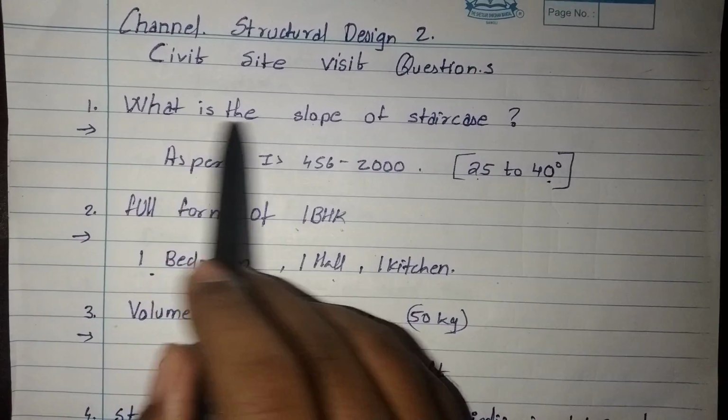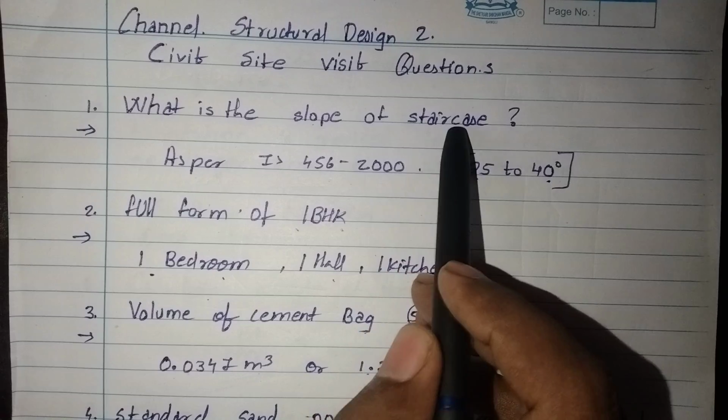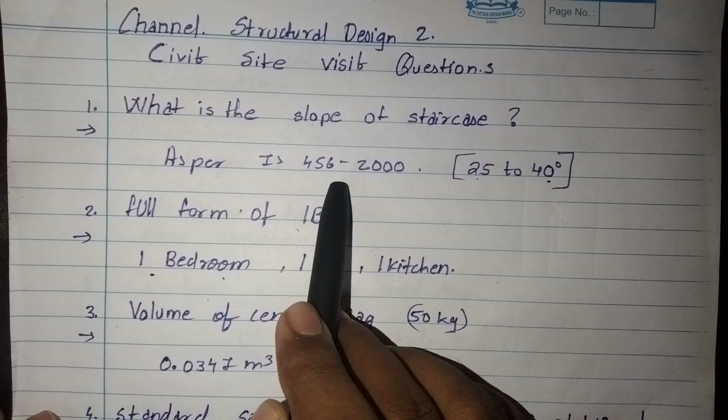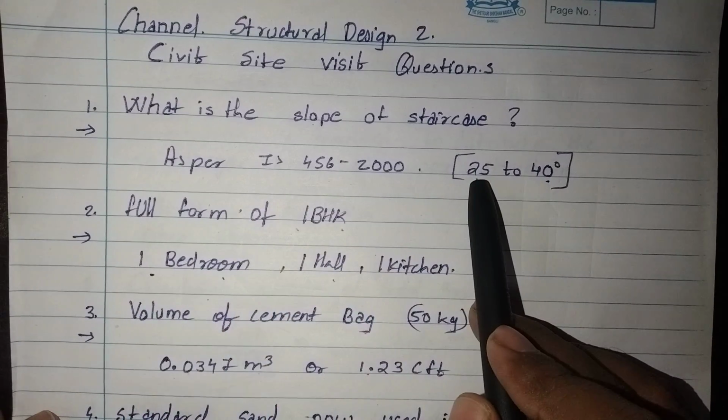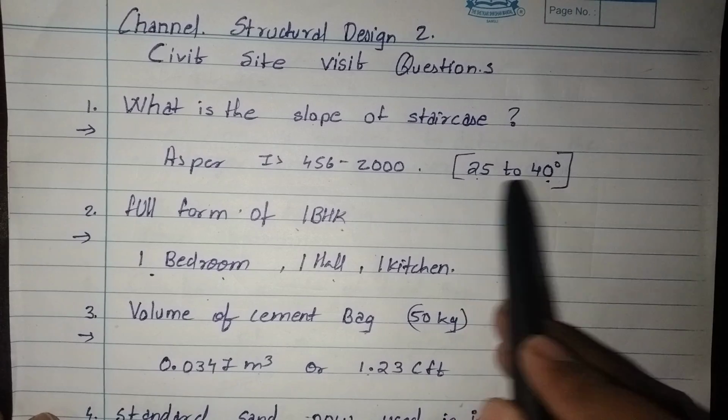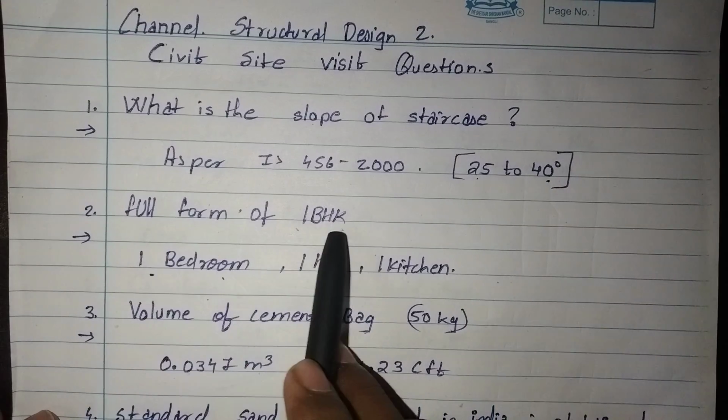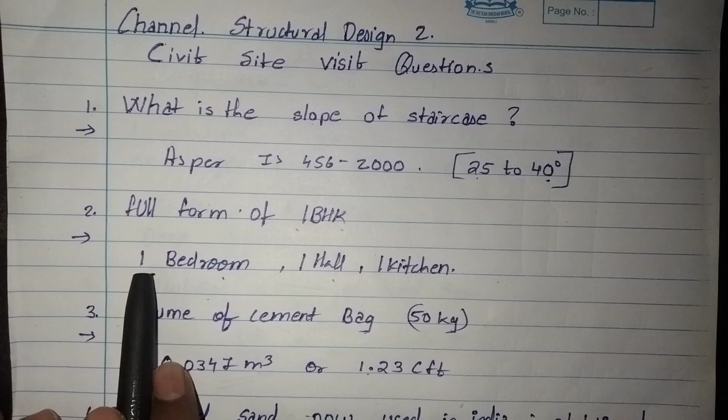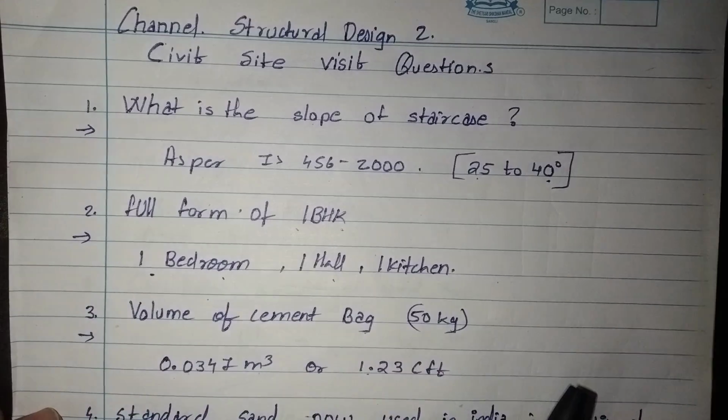Okay, what is the slope of a staircase? As per IS 456, the slope should be between 25 degrees to 40 degrees. The full form of 1 BHK is one bedroom, one hall, one kitchen.